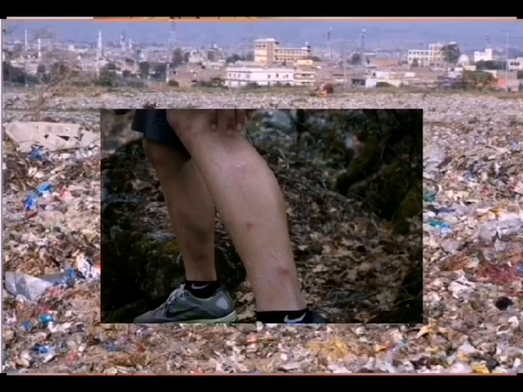So, cases of malaria are increasing here in our country, and malaria is one of the very dangerous diseases.